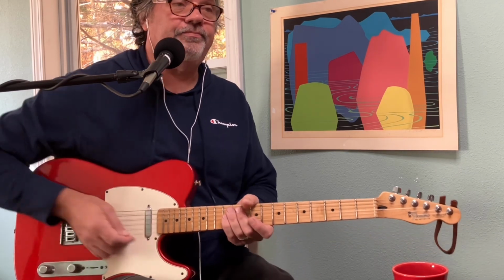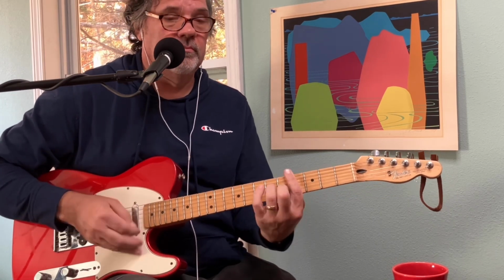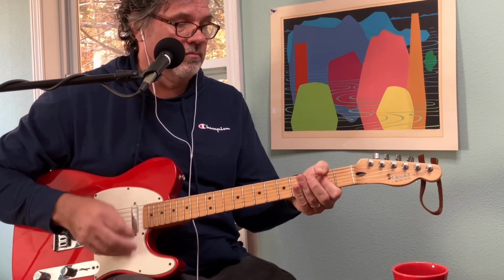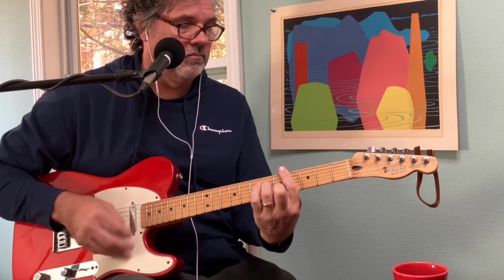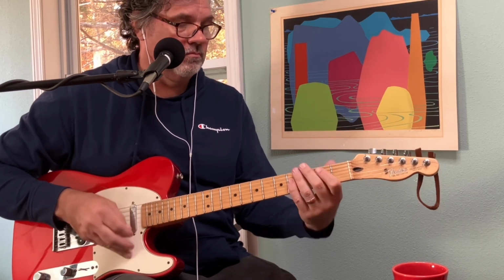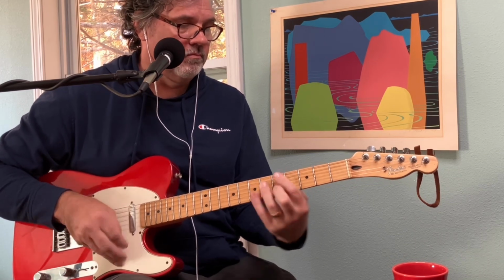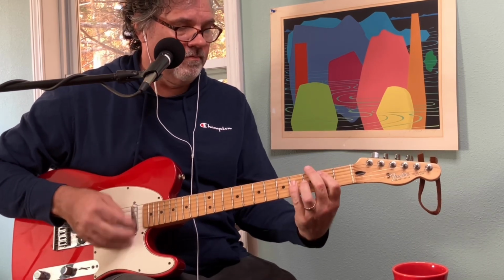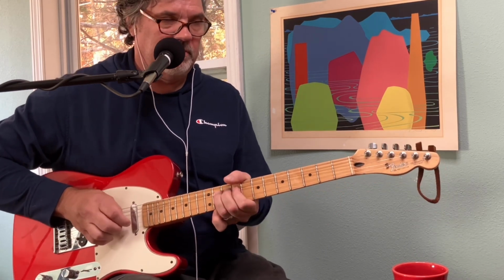Now, the program for jamming on this piece, here it is, step by step. Get into the groove with the rhythm. Take time to do that. Do some minor pentatonic stuff, C sharp minor.